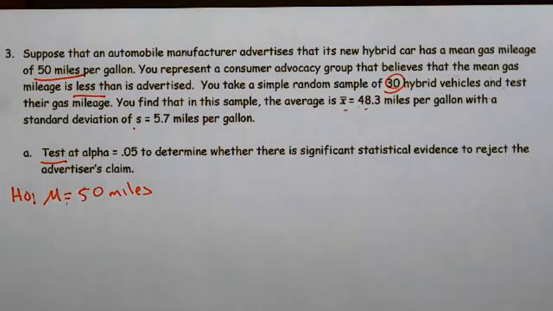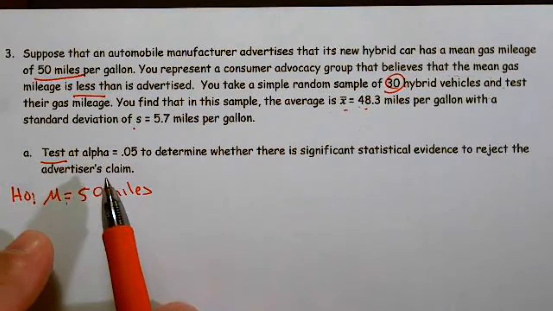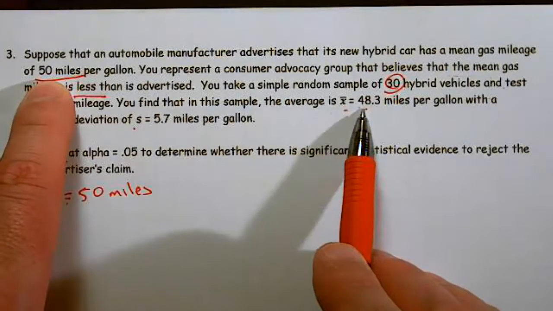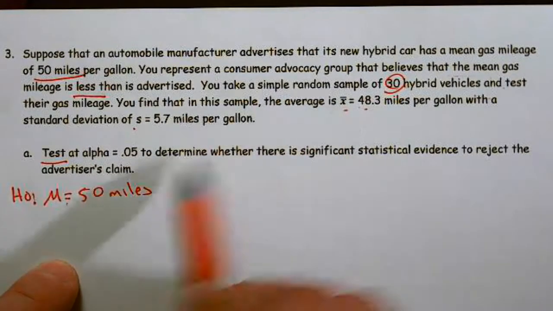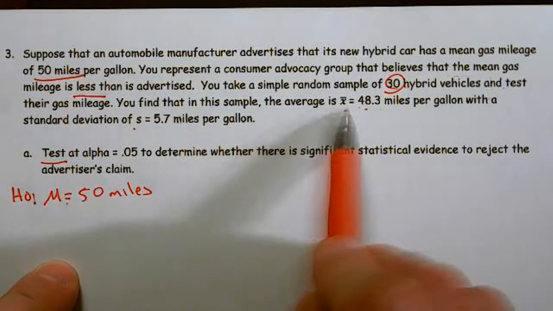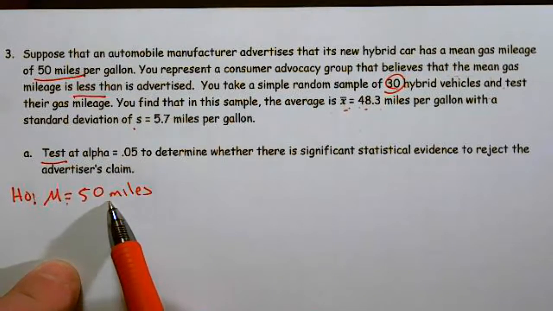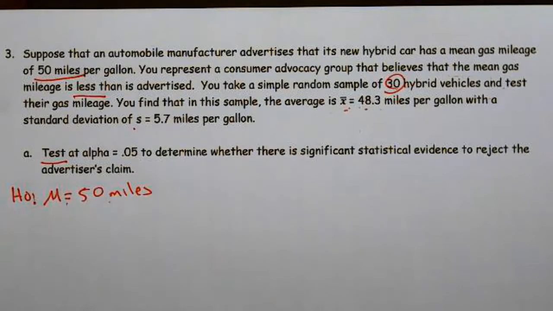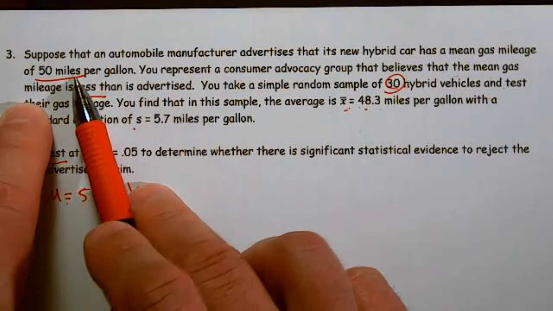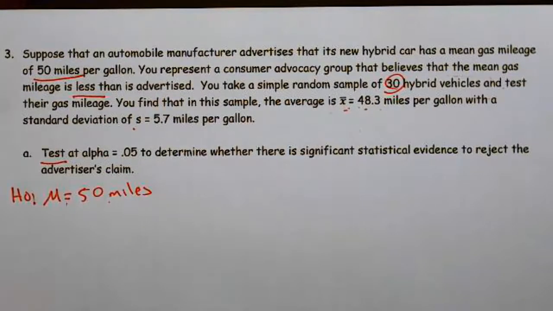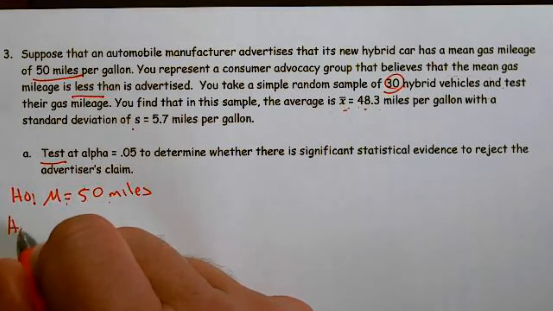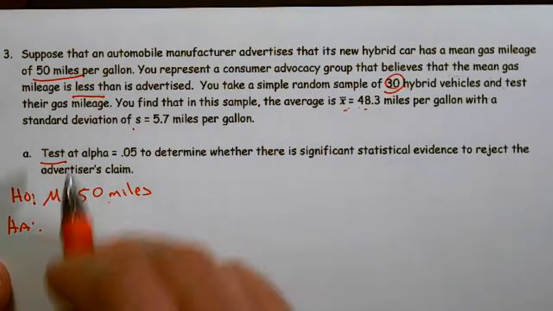Now, one thing I want to point out to you, you're probably going, how did I know to use 50 and not 48.3? We never ever use the sample data here. That's a never use sample. And we will always believe the claim. Well, what was the initial claim? Just like in the court of law, we believe innocence until we prove otherwise. But we're going to try to gather evidence to see if it's something different than that.